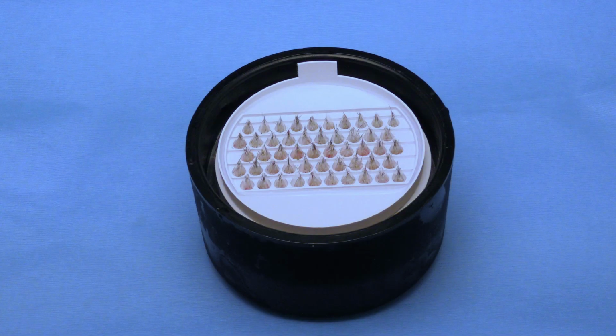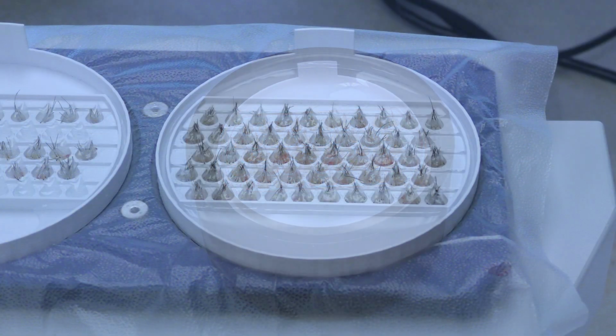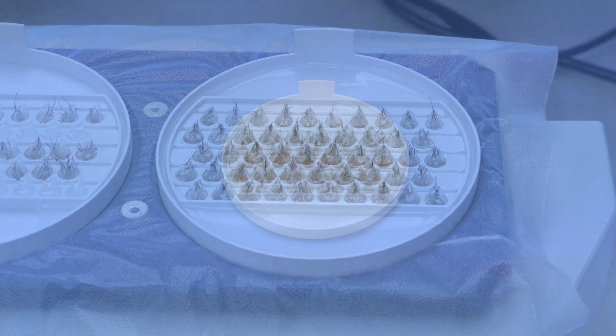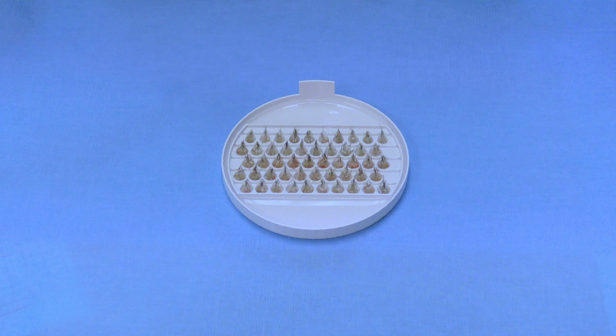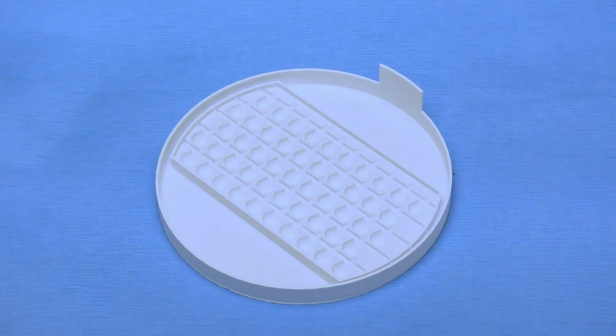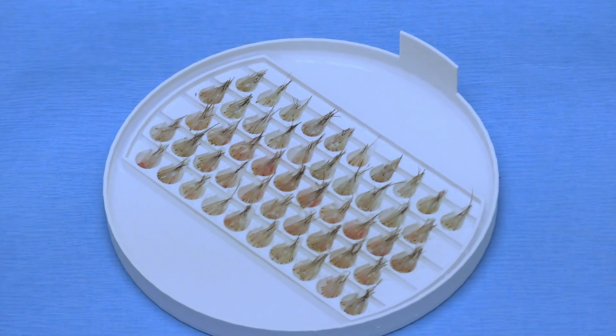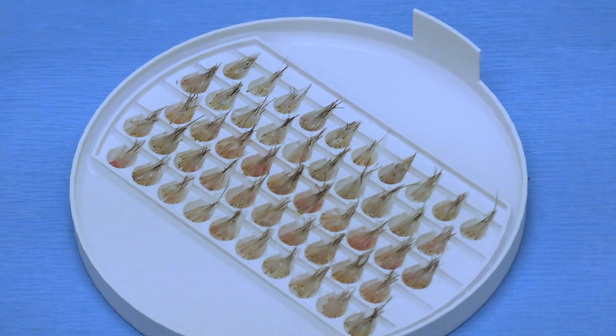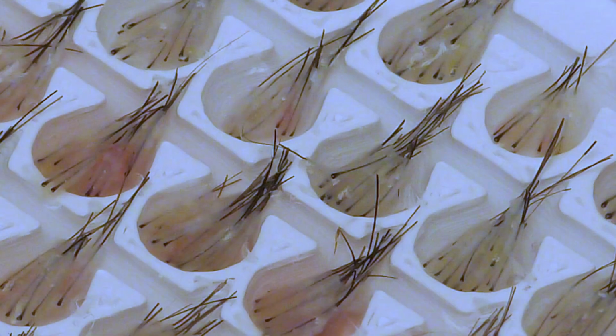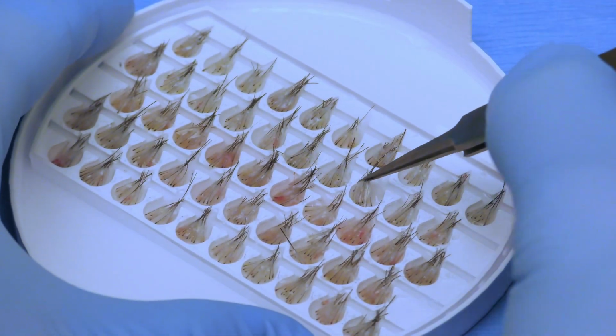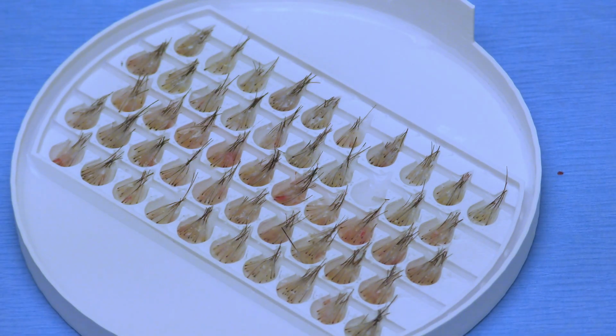The tray is designed to fit into the most common chilling units, including the ice-filled PVC tray and the cold chiller, or to sit directly on the counter for room temperature storage. Each tray contains 50 wells, and each well is designed to hold 10 grafts, for a total of 500 grafts per tray. The wells have a teardrop shape and are angled such that the base of the grafts sit in the holding solution while the hair shafts are gathered together at the top, making it convenient to grab a group of 10 grafts at a time.